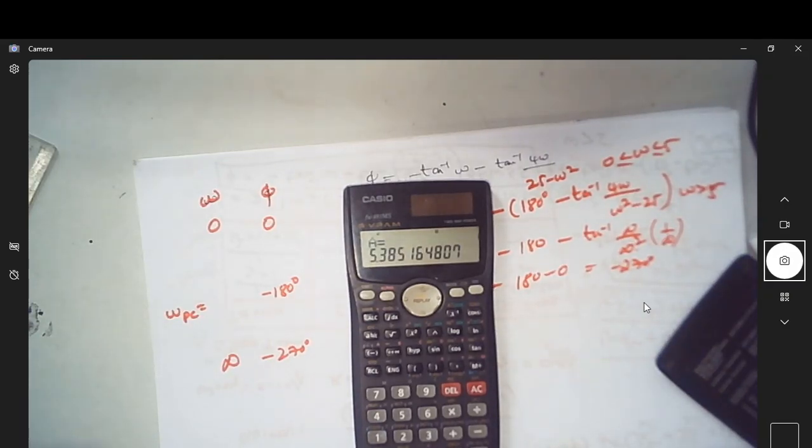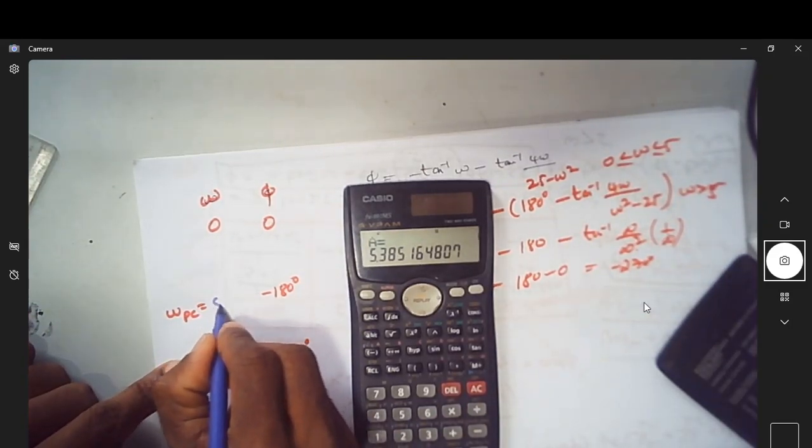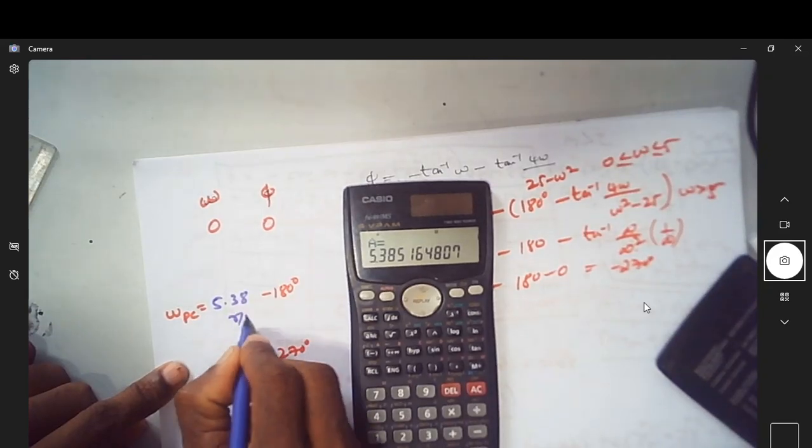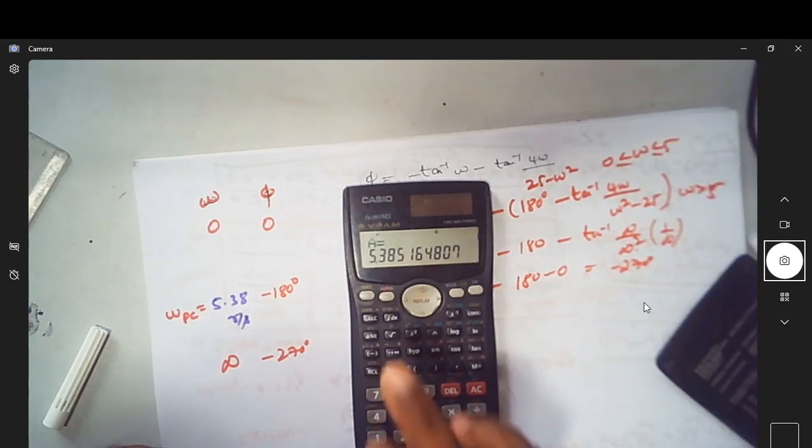You see now it is at 5.38. So omega PC is coming out to be 5.38 radian per second. 5.38 radian per second is the omega PC. Of course, if you want to verify, you can just verify.